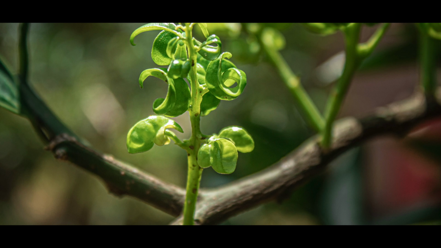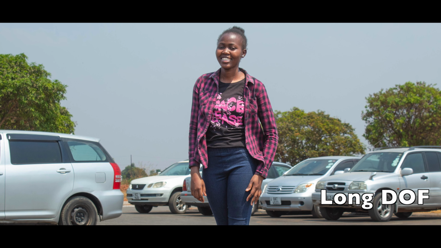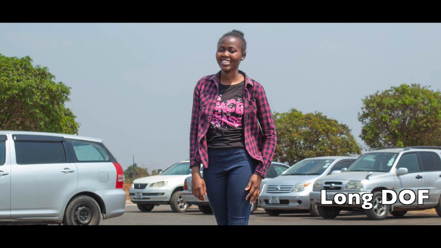Yes, and that aperture also affects something called the depth of field. This can be a shallow depth of field with a wider aperture opened if you're using a smaller f-stop like f1.8. If you want a longer depth of field where everything's in focus, you use f8 or higher. So if you start stopping down, f4, f5, you start to see it changing.